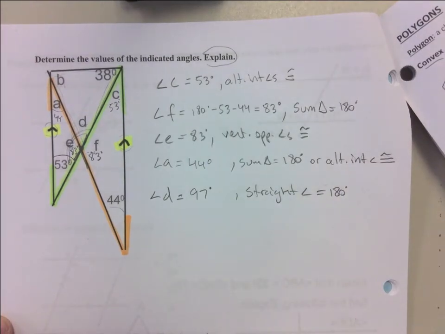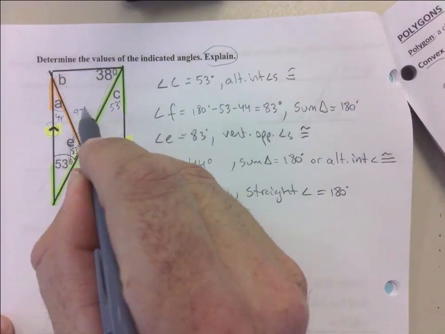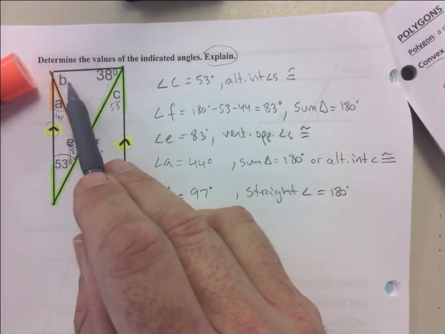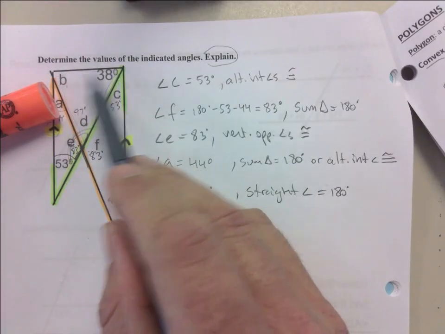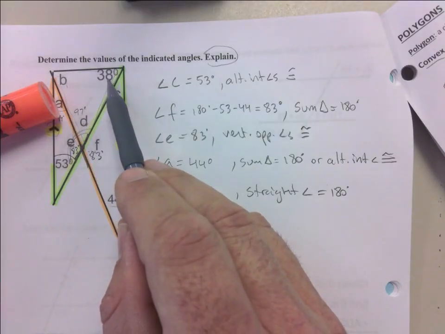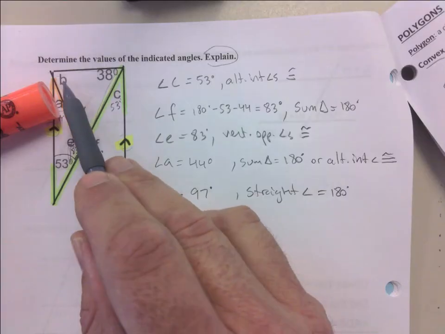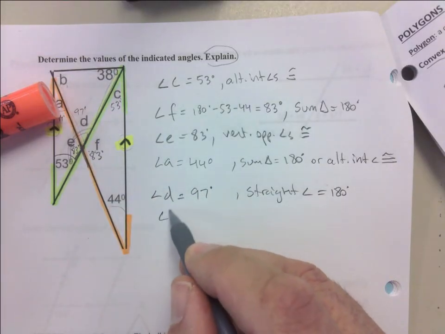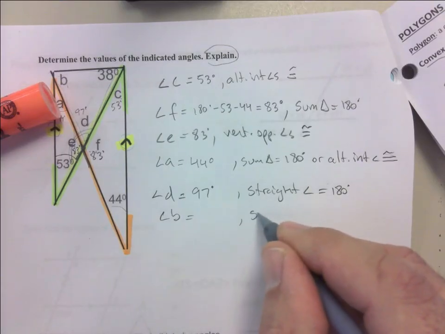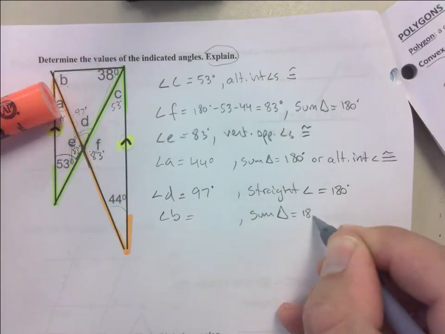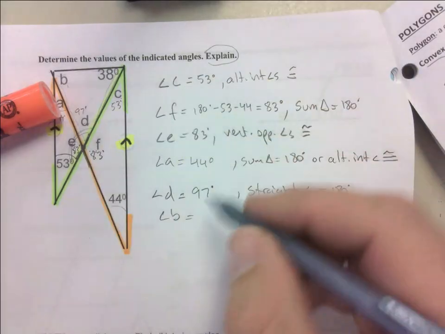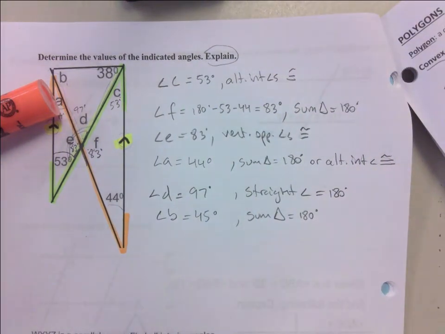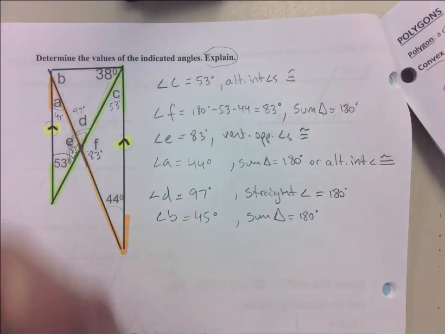To find B, we have to subtract the angles A and D. I would just say inside this triangle, since you know this is 97, that's 38, you take these two away from 180 to get B. So I'll go sum of triangle is equal to 180, and we'll just go 180 minus 97 minus 38. And that's 45 degrees. Okay, so now you know that B is 45 here.